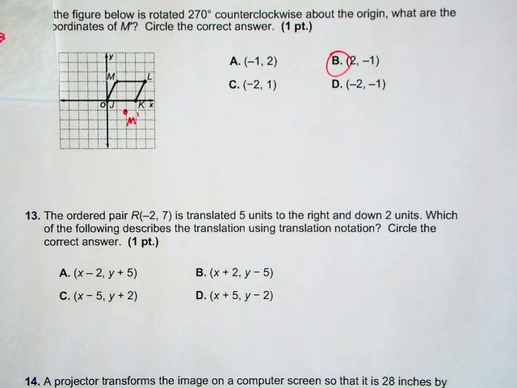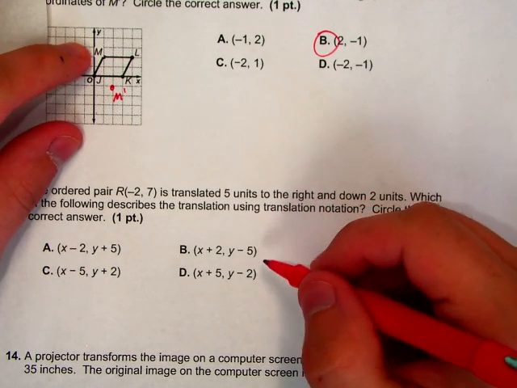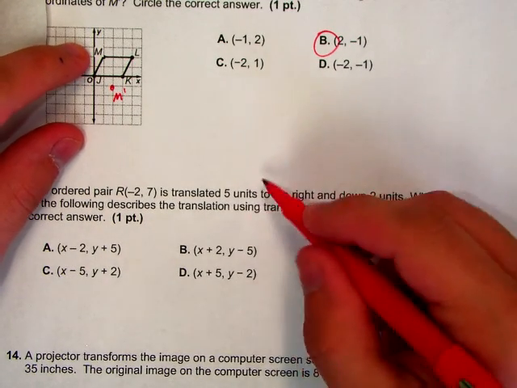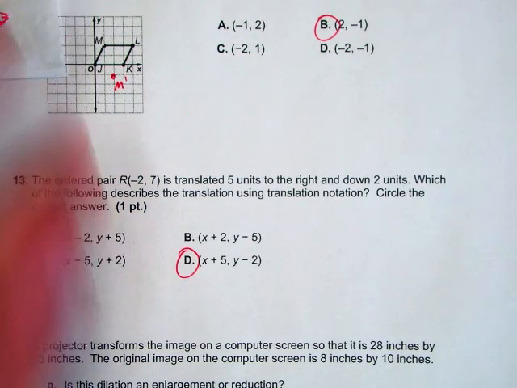Number 13, the ordered pair R is translated 5 units to the right and 2 units down. So we're asking about rotation or transformation notation. So if it's 5 units to the right, that means we're going to be attaching that to the X. And 5 units to the right means that it's plus, we're adding. So that would be only letter D.